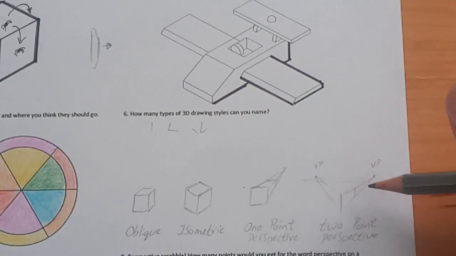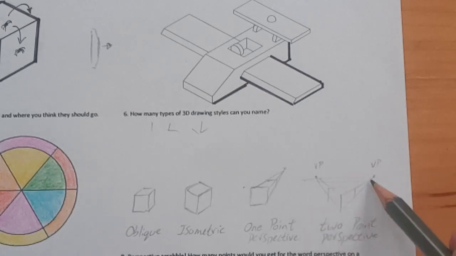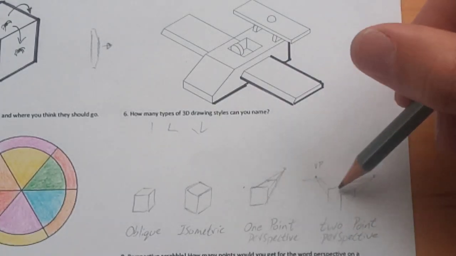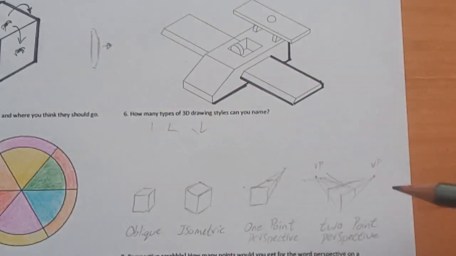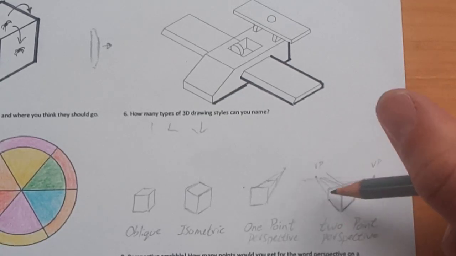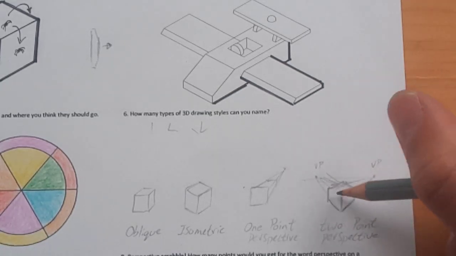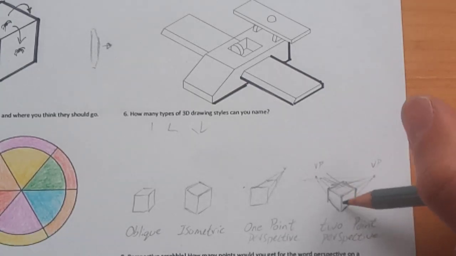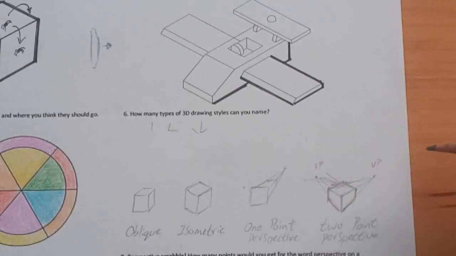Then from there we're going to work out where the sides of the box are, and we're going to again draw across to the vanishing points. And then from there we can actually pick out our full shape, which should look like it's coming off the page towards you.